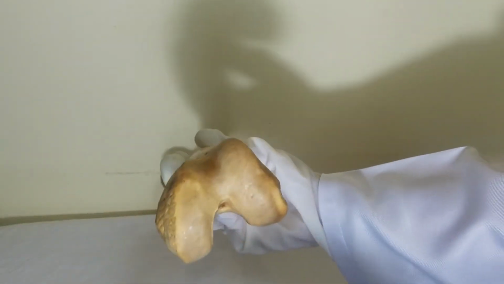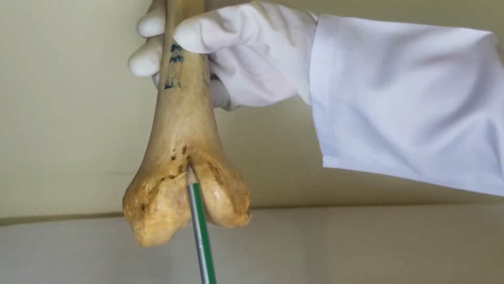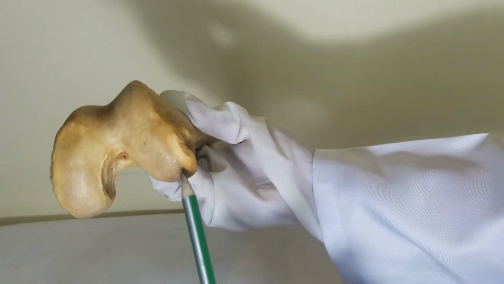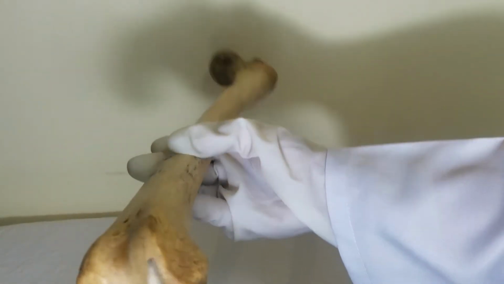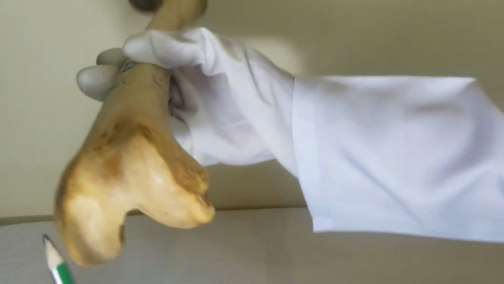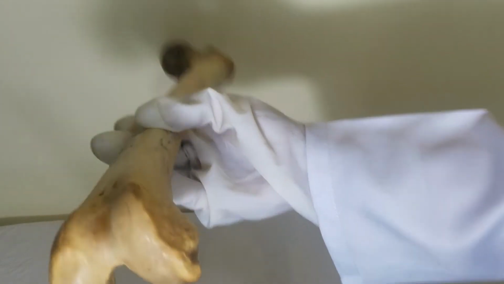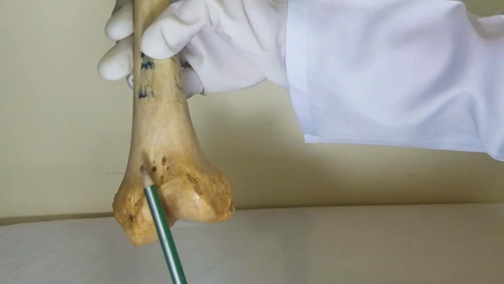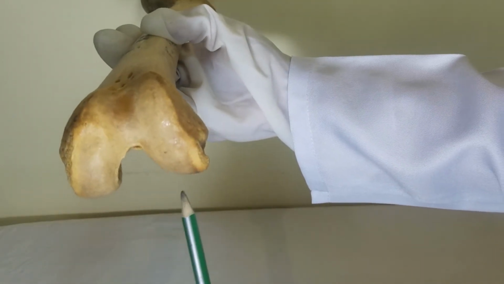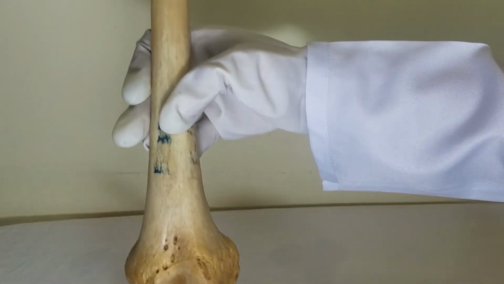Now if we look at the articular parts anteriorly, they are almost joined together and posteriorly they are separated because the two condyles are separated. The anterior part is called the patellar surface and the posterior part is called the tibial surface, because anteriorly the femur articulates with the patella and inferiorly both of the condyles articulate with the tibia, and then they transmit the weight.